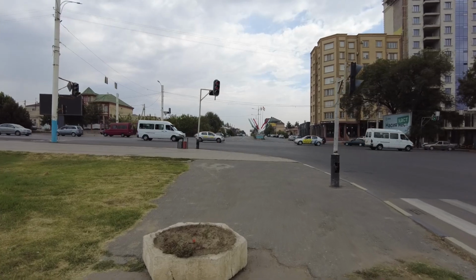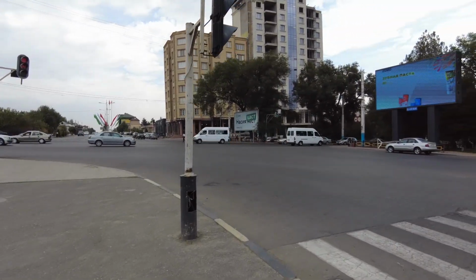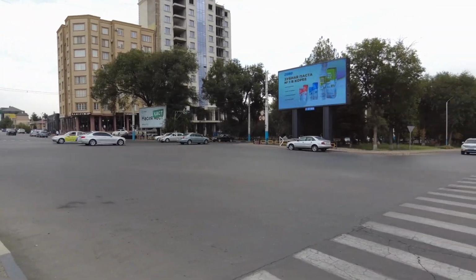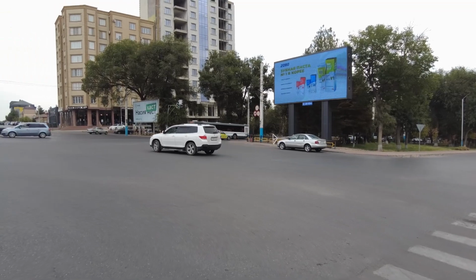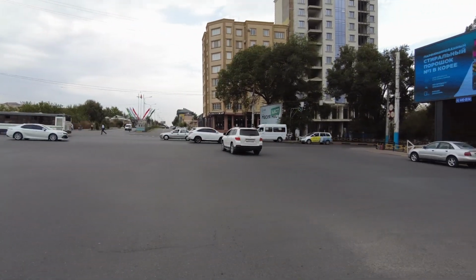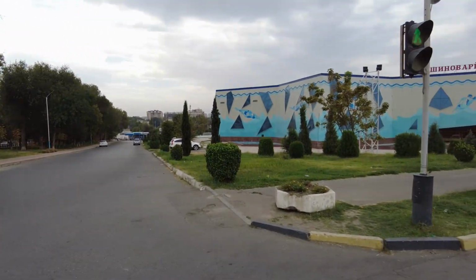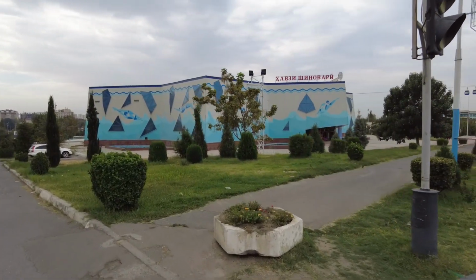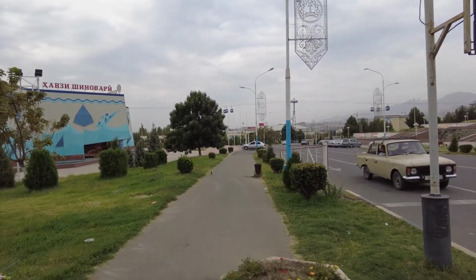You can see the main public transport is the marshrutka. Vans are everywhere, and taxis, but not buses. There's rarely any bus like this one, the modern one. I think maybe there are only 1, 2, or 3 lines, but most of the lines are marshrutkas. And this is actually a sports complex. Like this one is for swimming, and I already showed you the stadium over there.